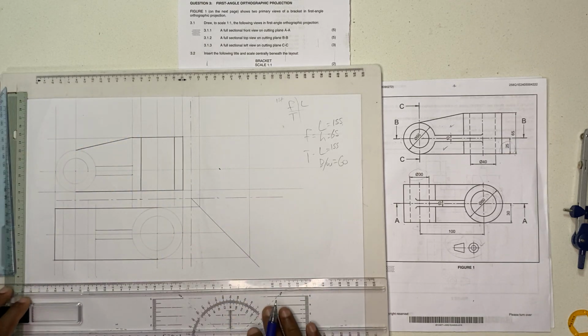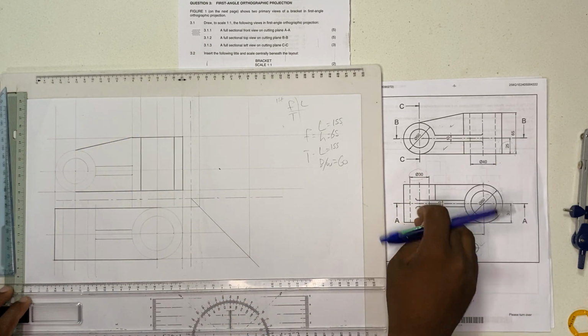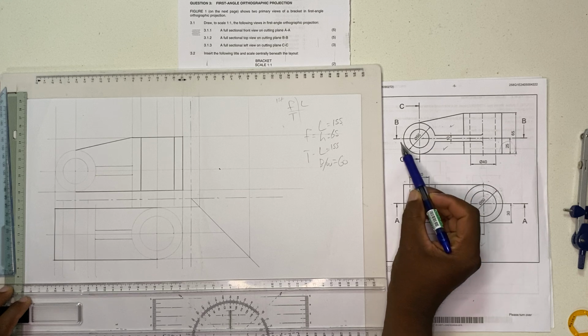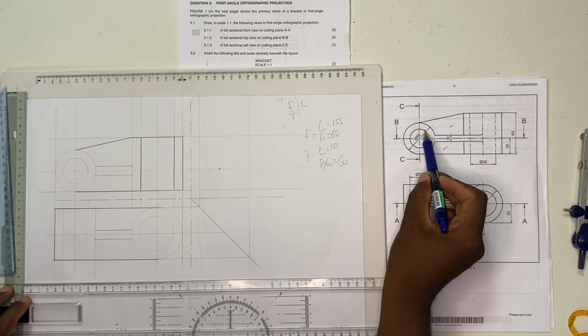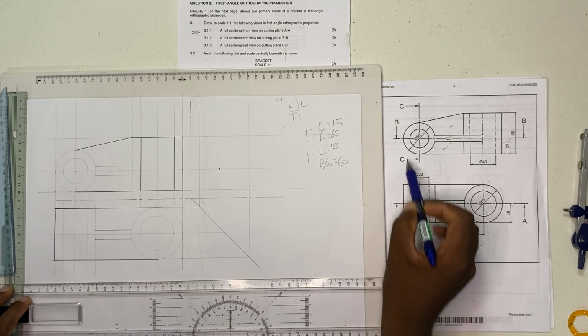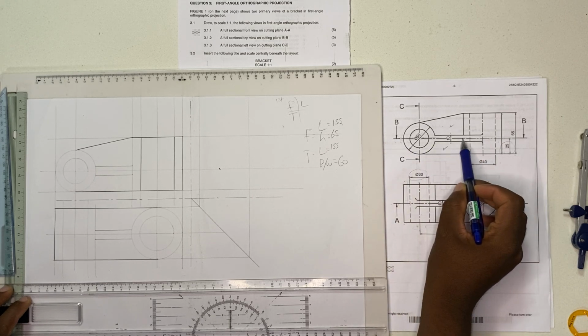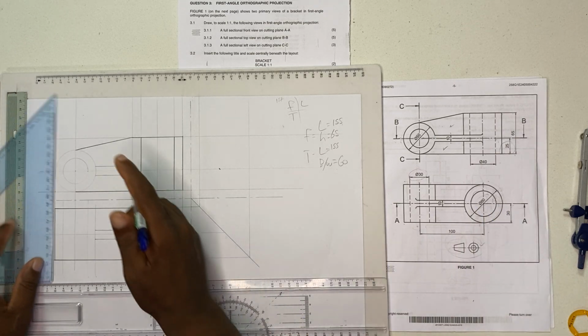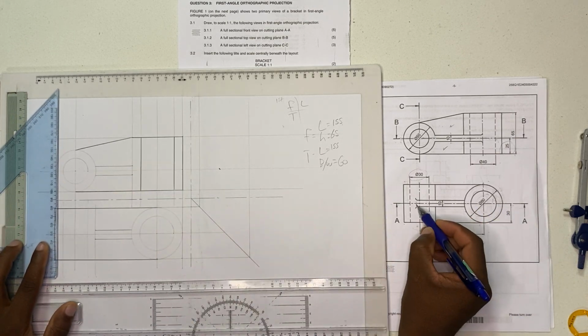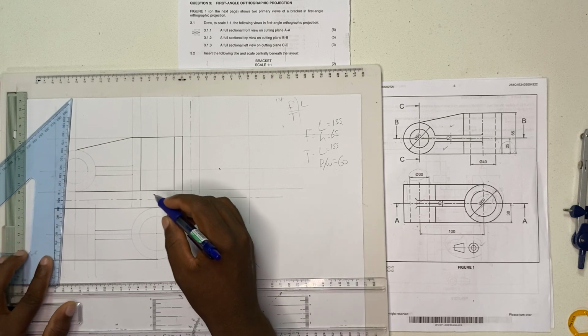Okay. Now the same thing applies to the top. Full sectional top view on cutting BB. Here's our line cutting BB. We cut. We're cutting this. Cut. You came across the hole. Where is it? We have this. We continue cutting. We came across the hole, which is this one. So now we don't have to section the hole. So meaning we're not going to section here. We're not going to section the holes.